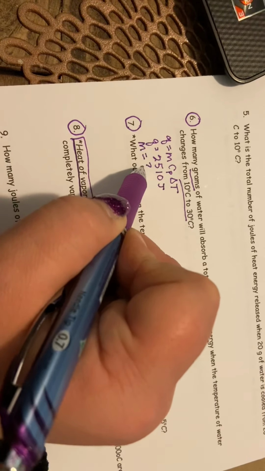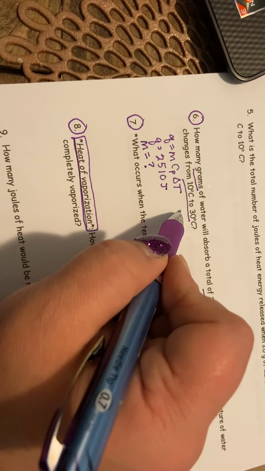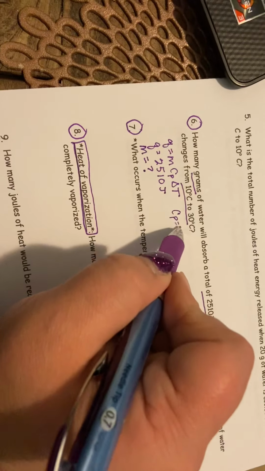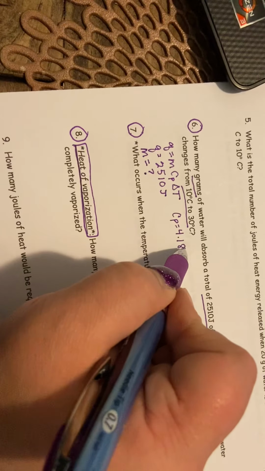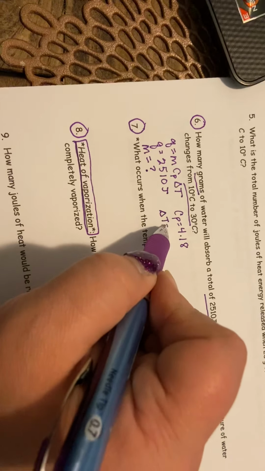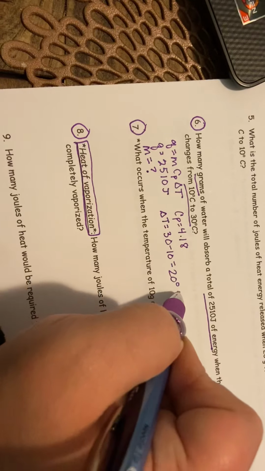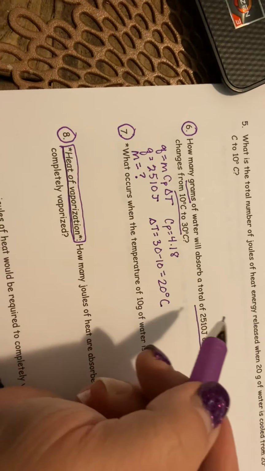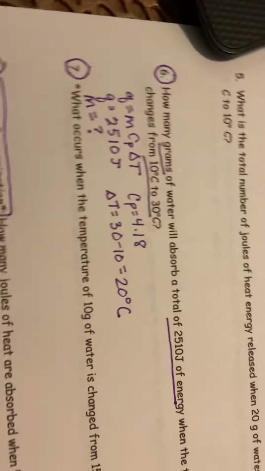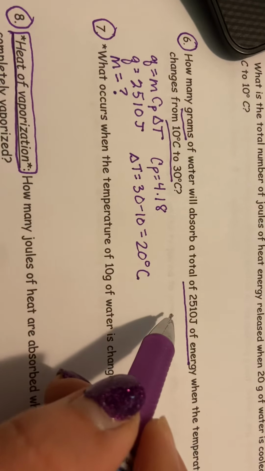Mass is measured in grams, and we are looking at the specific heat of water being 4.18, and the change in temperature being 30 minus 10 equals 20 degrees Celsius. Now all we have to do is plug it in. So we're given Q this time.